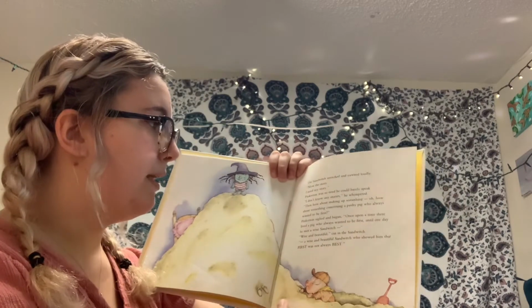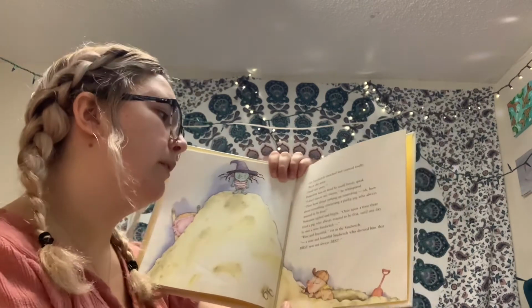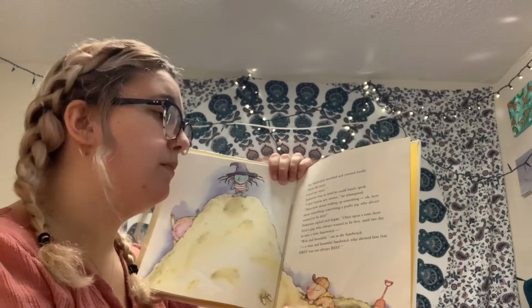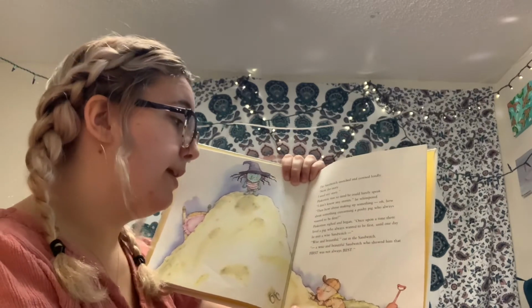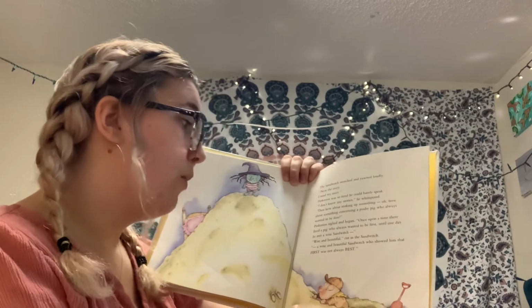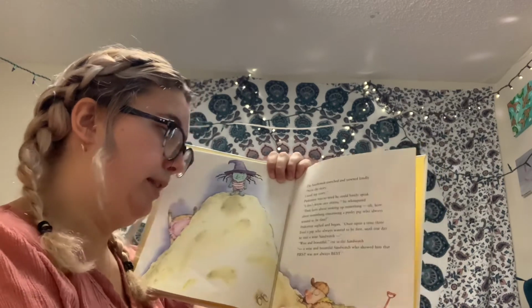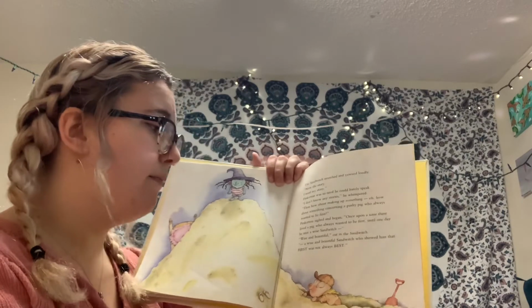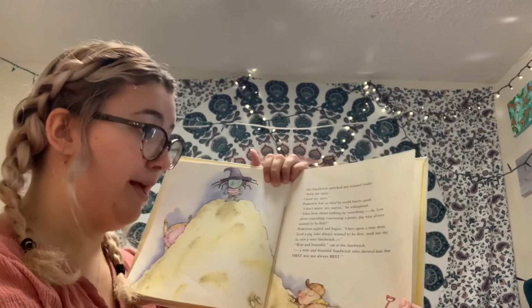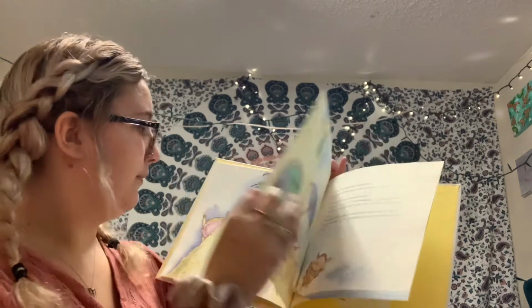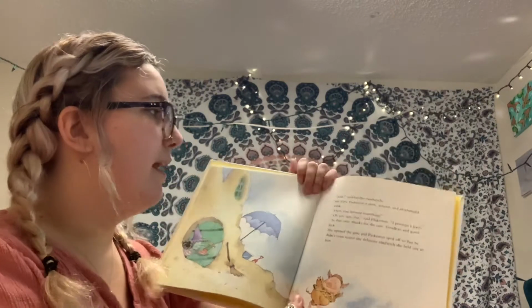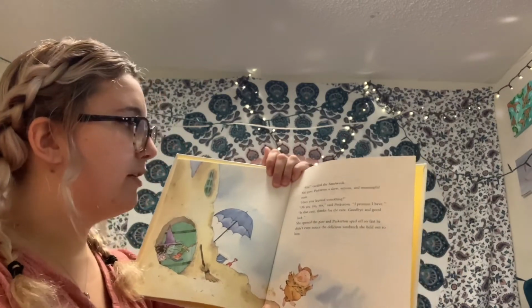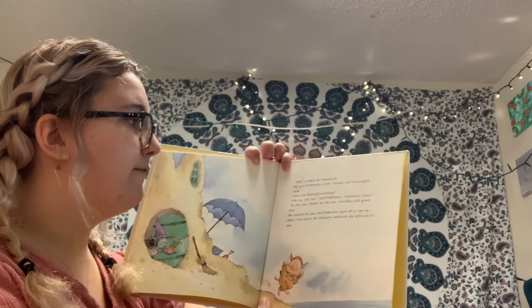Pinkerton sighed and began. "Once upon a time there lived a pig who always wanted to be first, until one day he met a wise sandwich." "Wise and beautiful," cut in the sandwich. "A wise and beautiful sandwich who showed him that first was not always best." "Aha," cackled the witch. She gave Pinkerton a slow, serious, and meaningful wink.